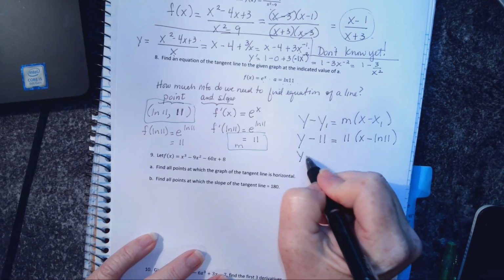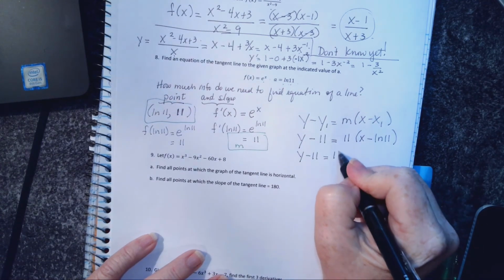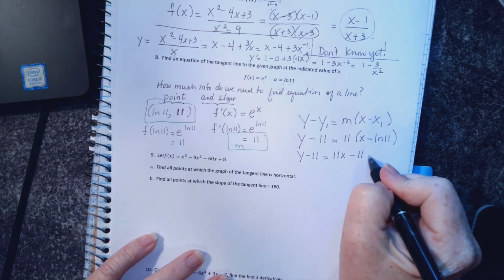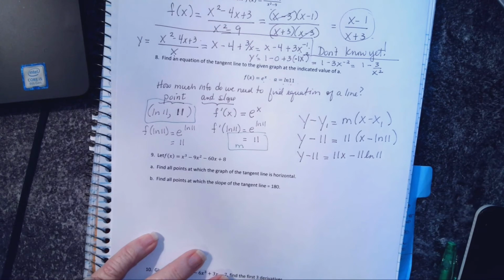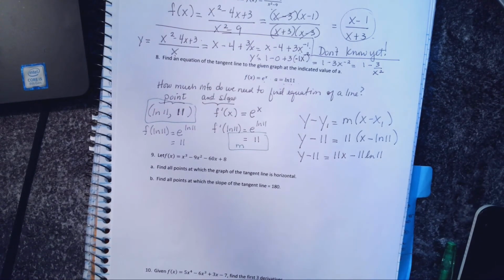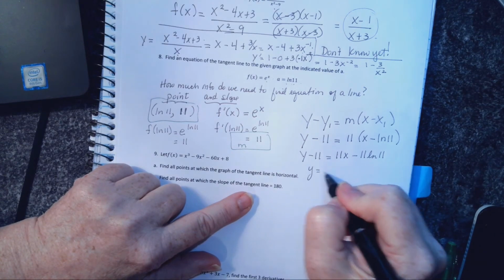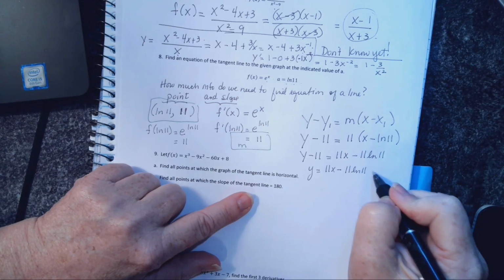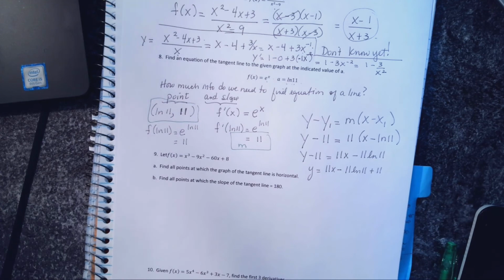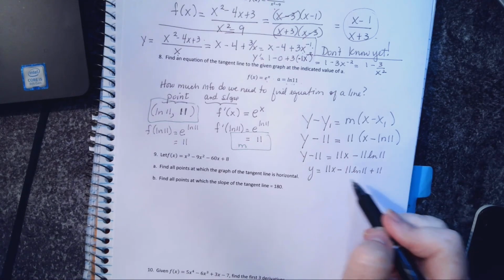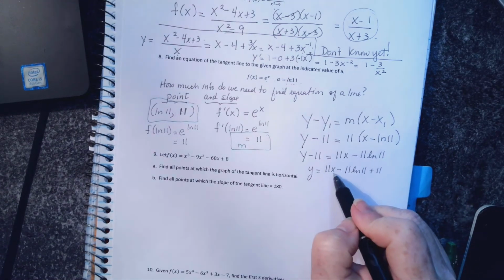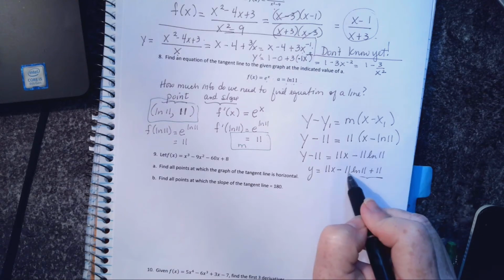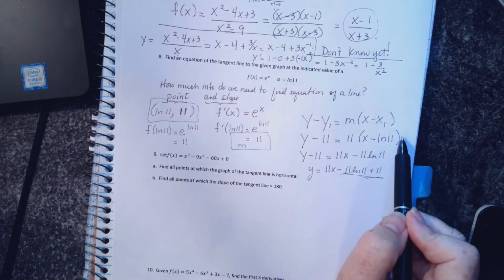So that would be y minus 11 is equal to 11x minus 11 times the natural log of 11. I'm going to switch to cursive because it starts looking like everything's a 1. And so we would get y is equal to 11x minus 11 ln 11 plus 11. Now, I would leave that in exact form. I wouldn't plug that into my calculator. This would just be y equals mx plus this whole part would be your b. And if they didn't specify, you could have left it in this form.